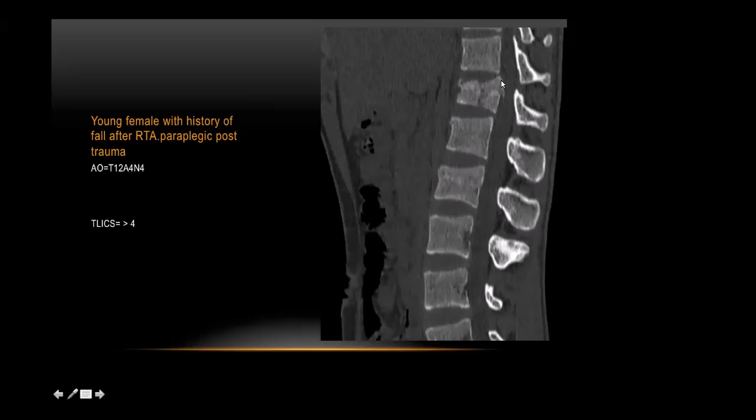There's complete burst here because the superior and inferior end plates are gone. But if you also notice, there's anterior compression also, and the spinous ligaments, PLC, are also gone. So it's complete burst. The PLC being gone just confirms the TLICS score that it needs surgery. So both of these scores correlate well with the outcome, with the decision making. If you're using AO score or using TLICS, both are equally good if you want to communicate.